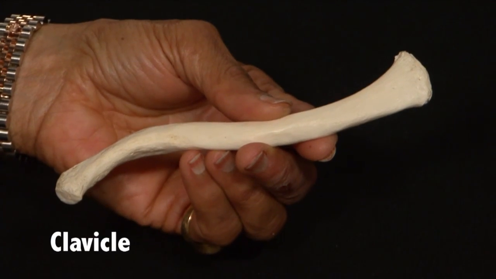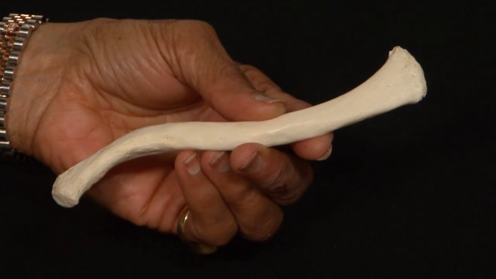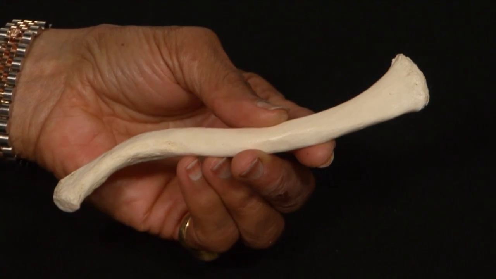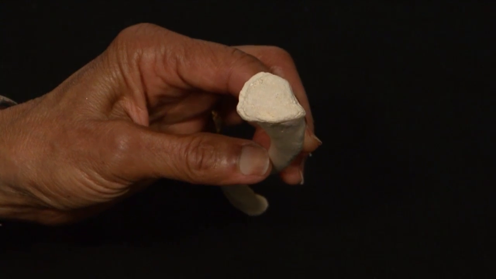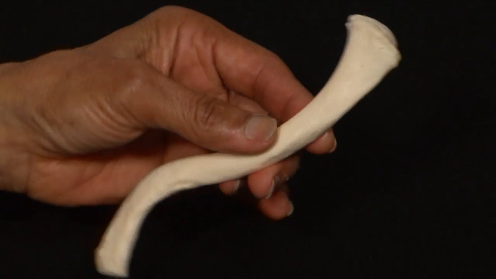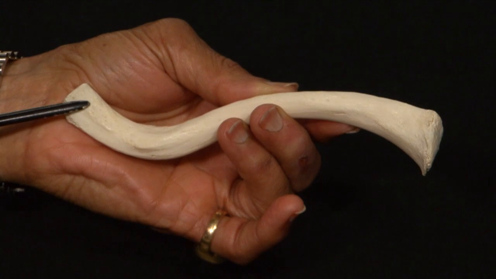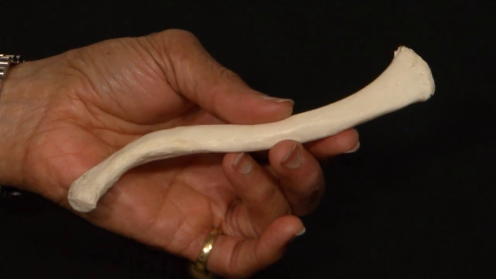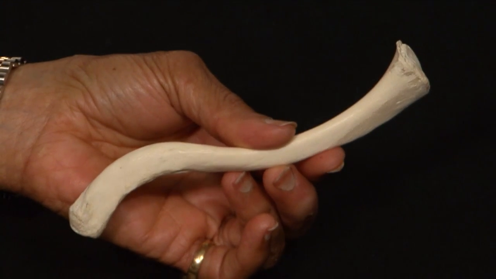The clavicle is an S-shaped bone that is wholly subcutaneous and provides the only bony connection between the upper limb and the axial skeleton. It has a wider sternal end which articulates with the manubrium. Strong ligaments attach the inferior surface of the clavicle to the coracoid process of the scapula. It is the most commonly fractured bone in the body.